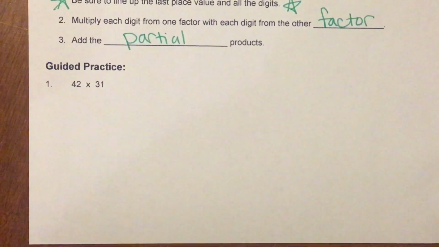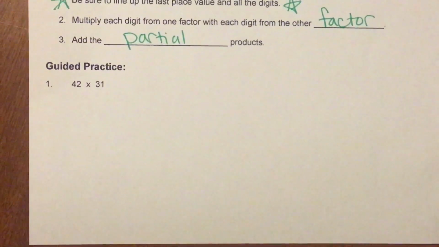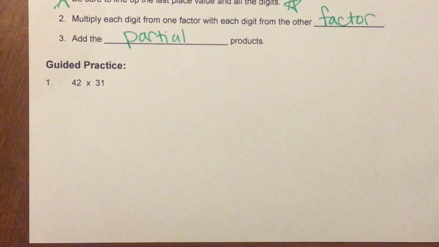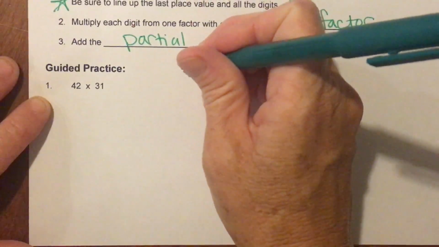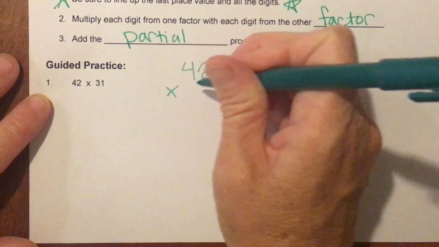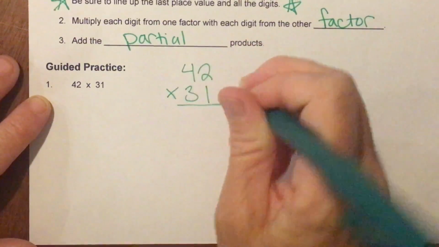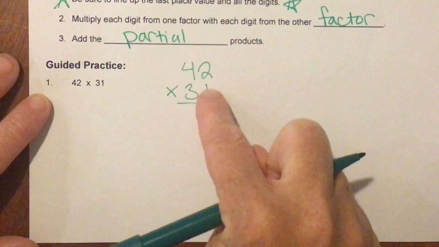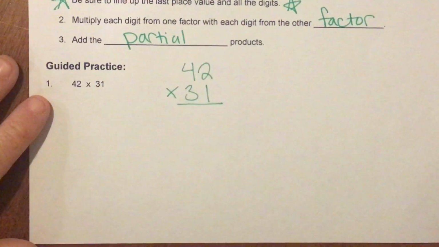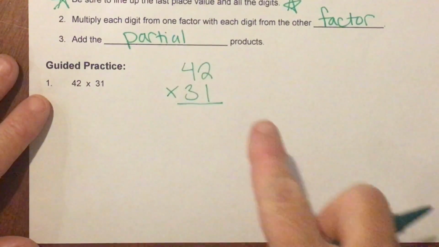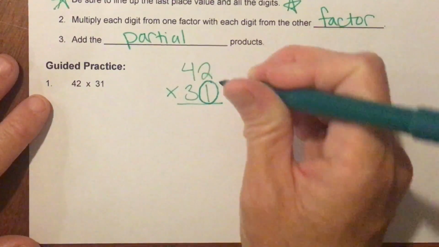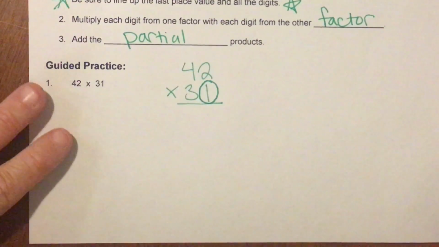Here's our first one. Okay, well, because there's not a longer one, they're both the same length, I'm just going to set mine up as 42 times 31. And remember, the last place values have to be lined up and all my digits need to be lined up. Okay, now we're on step 2. So now I'm going to be multiplying each factor towards the other factor. And I always start in the bottom right-hand corner.